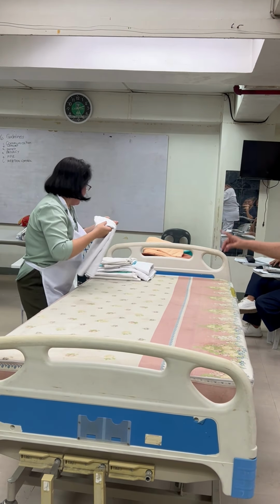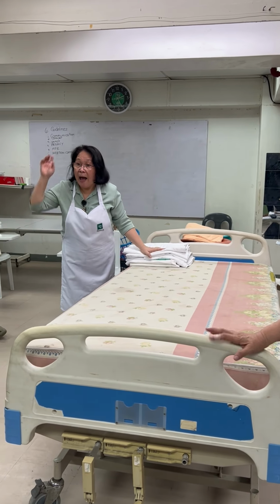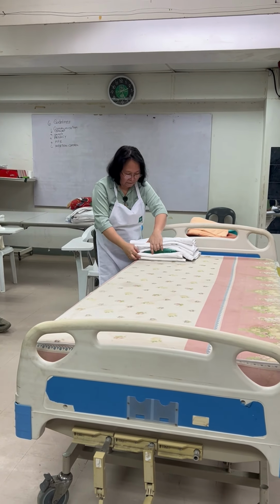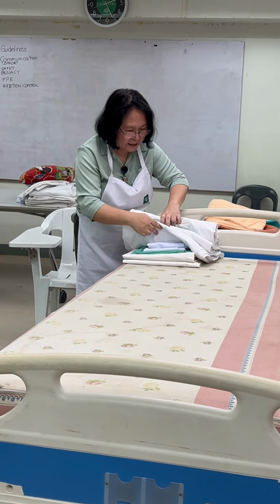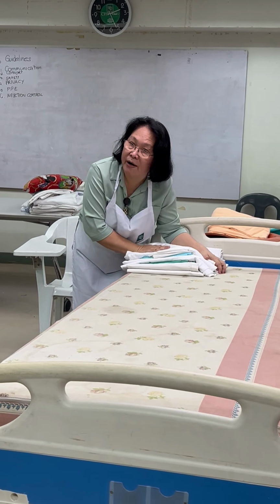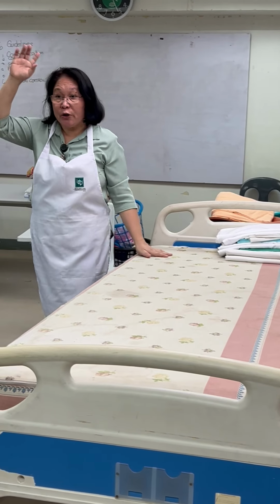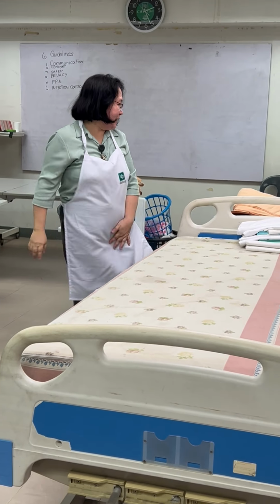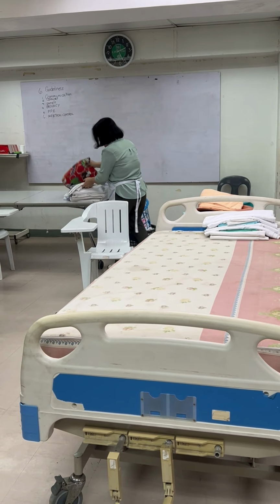Okay. So, we are already complete set for unoccupied. We have here the bottom sheet, rubber sheet, draw sheet, top sheet, incopad, pillowcase, cover. Okay. Now, we are going to prepare the occupied. So, bottom sheet.